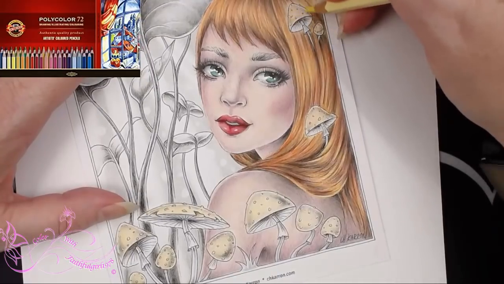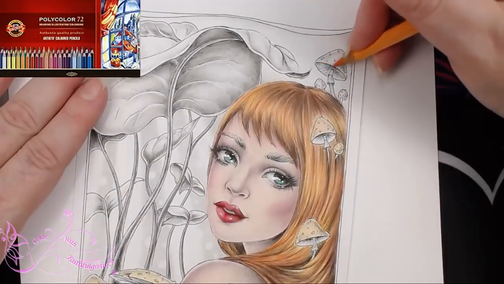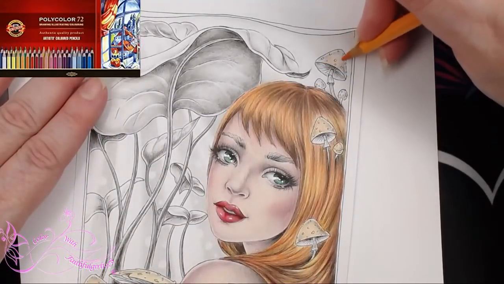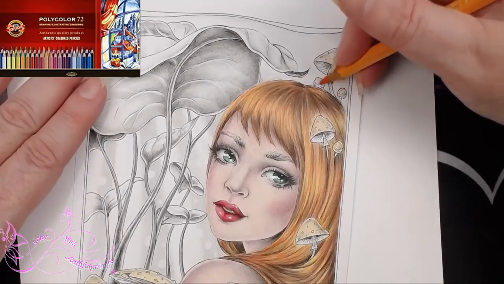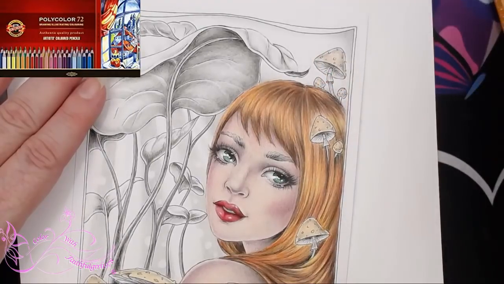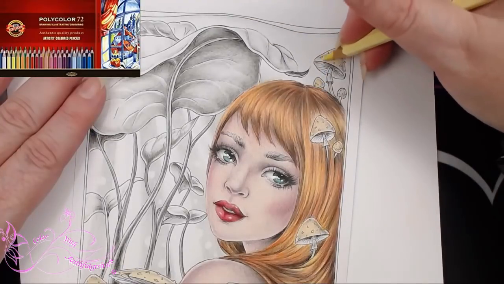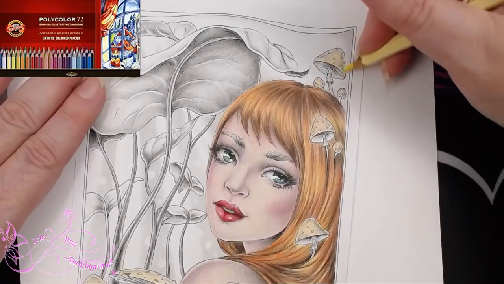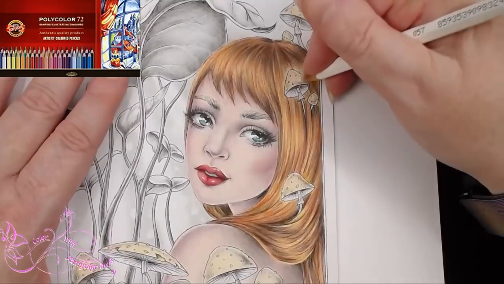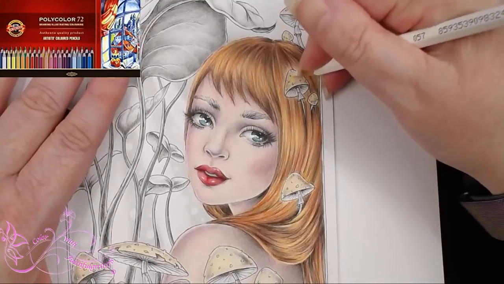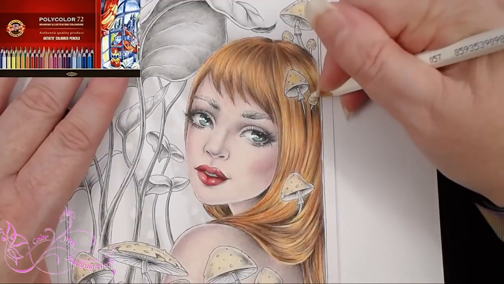She's getting there. Slowly. She needs to have a blue background, I think. Pale blue with all this orange. Okay, a little bit of white in those shiny areas. And then we'll come back in and we'll put some dark colours in there.